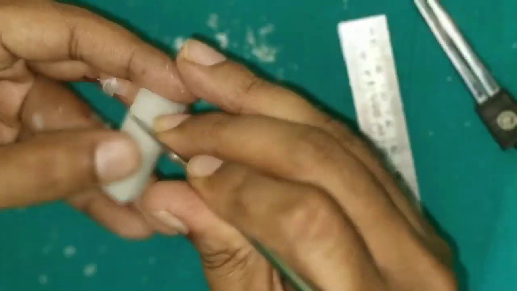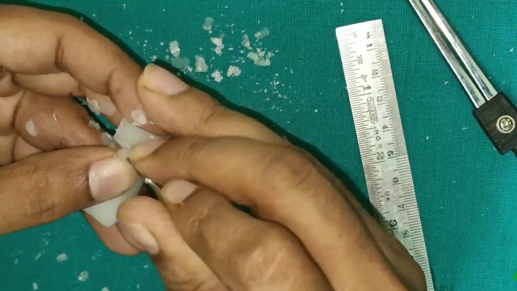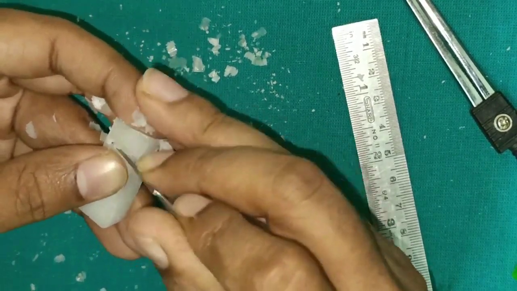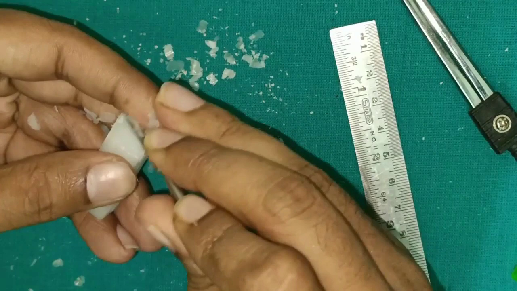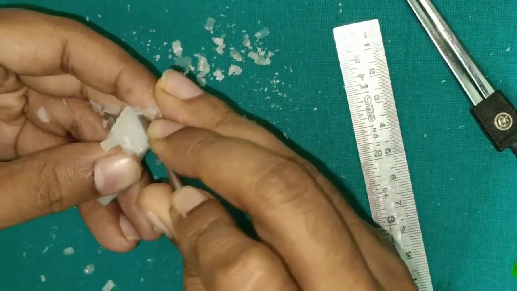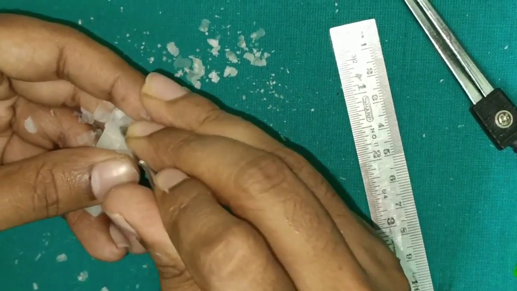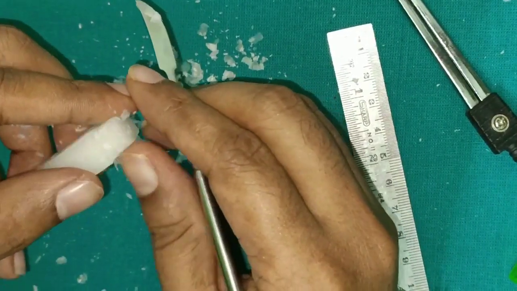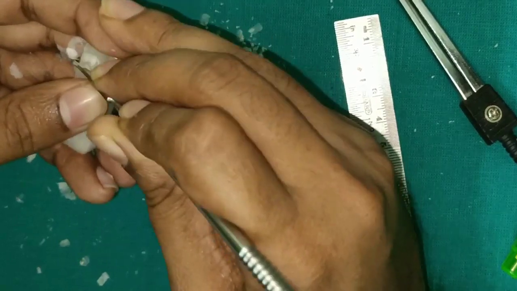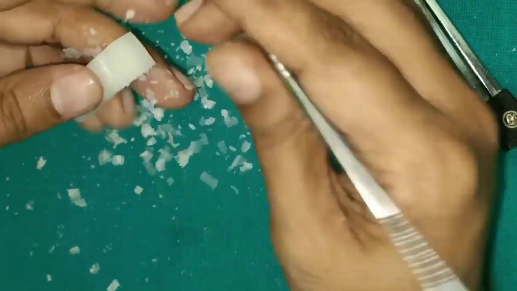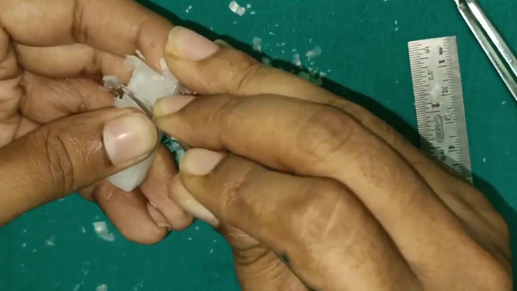Okay, equally remove on the distal aspect also. Slightly firmly you can carve based on the thickness of the wax. Equally you have to remove the excess wax portion.